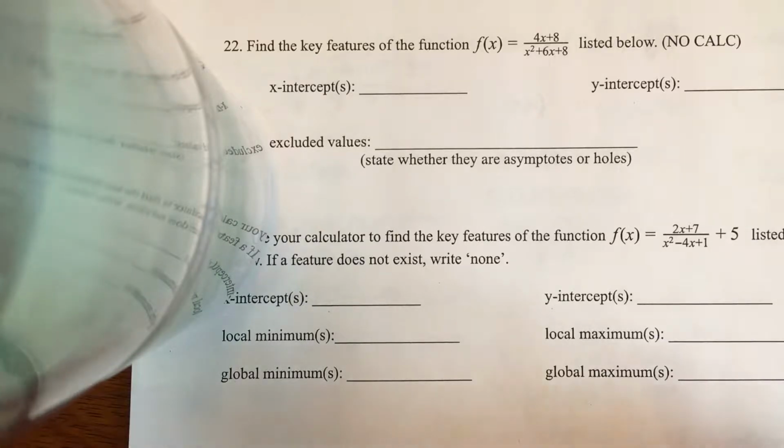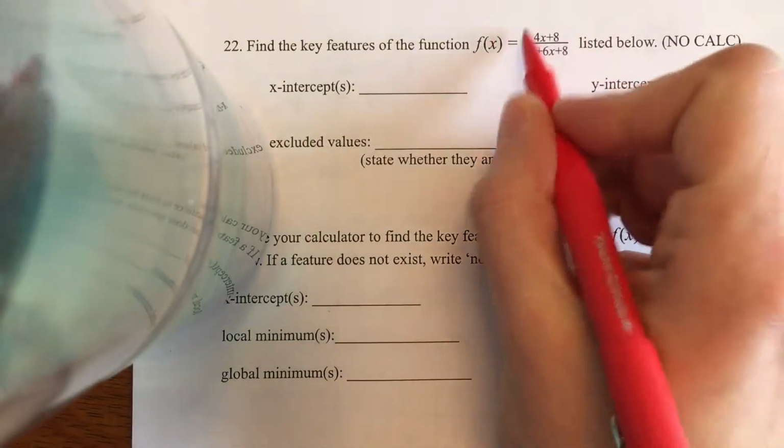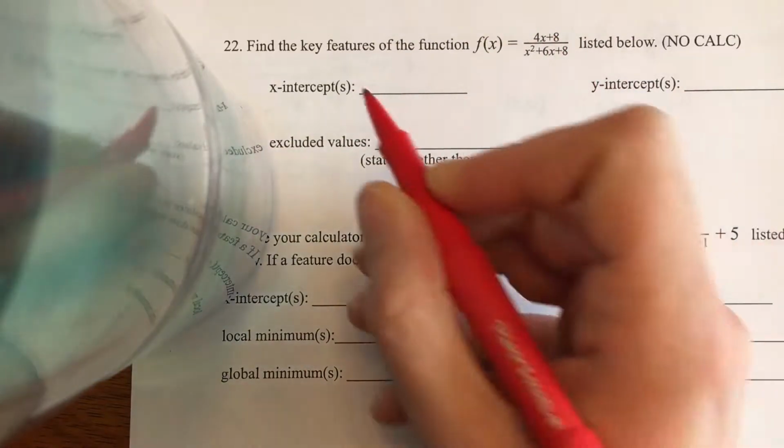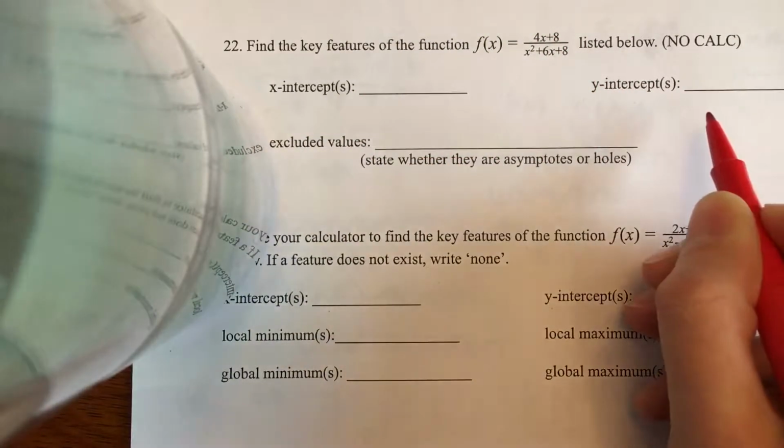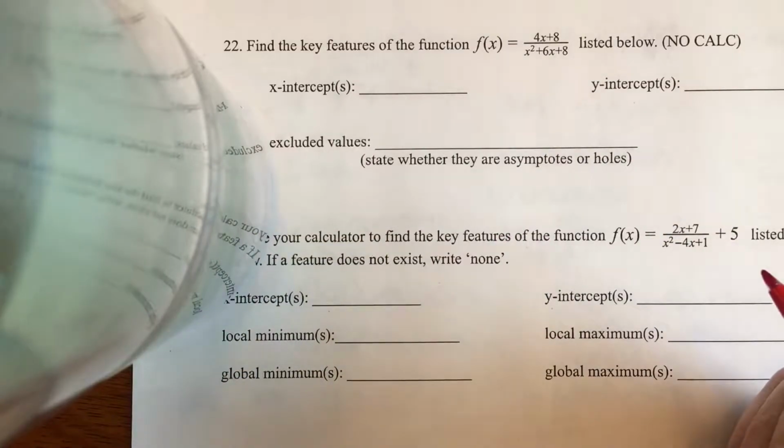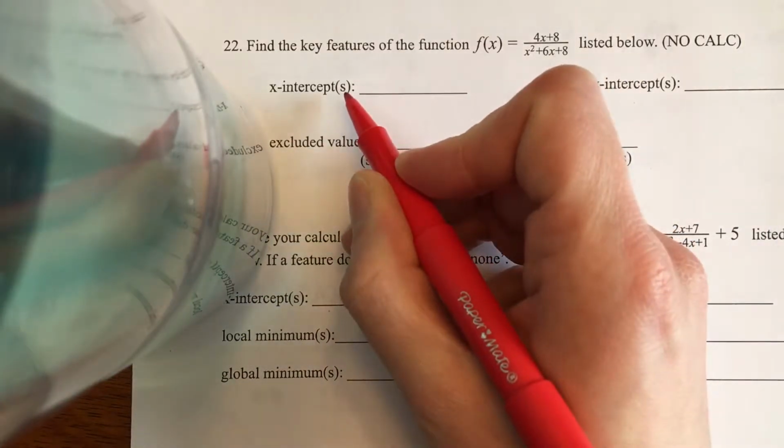Going to take a look at how to find key features of a graph based on its rational function. So we're going to find any x-intercepts, any y-intercepts, and any excluded values. I'm going to start by finding x-intercepts.